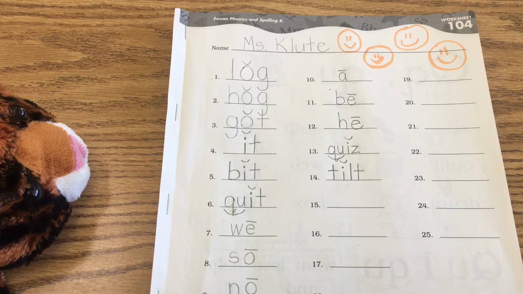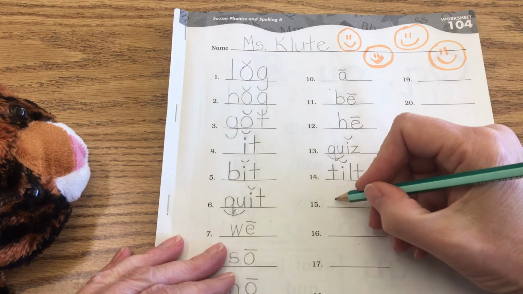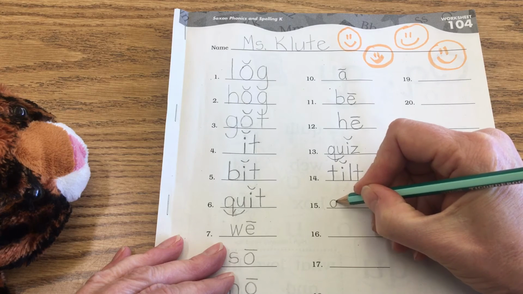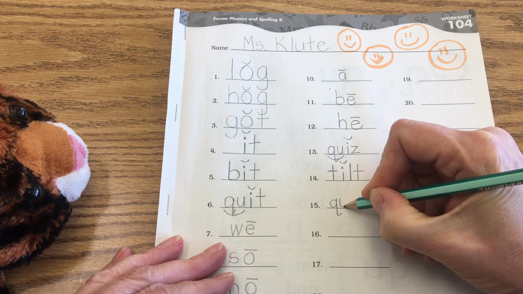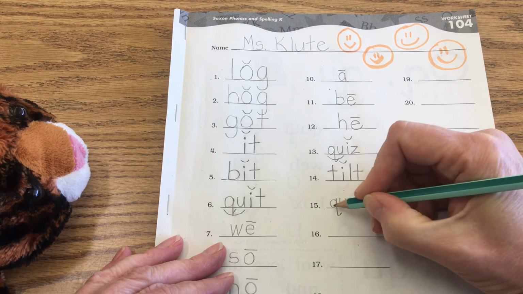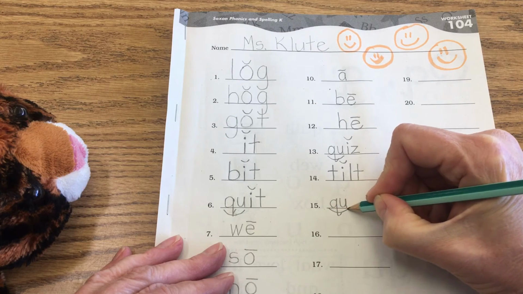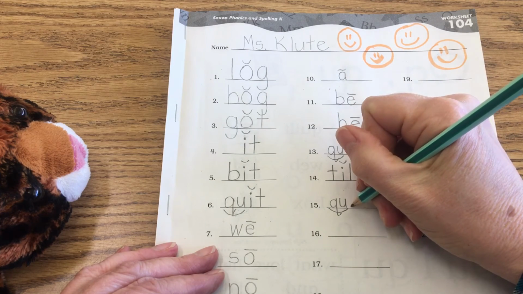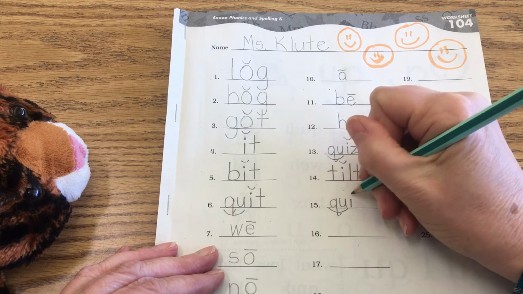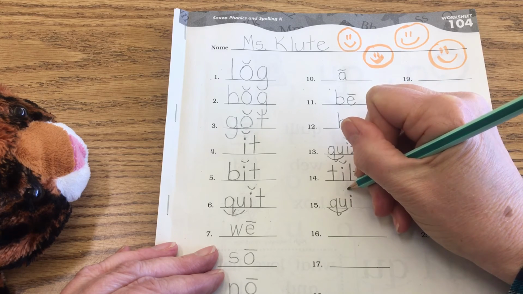The third and final word is the word quilt. Quilt. So the beginning sound is written with two letters together, the Q and the U. And we're going to code those with the arc, and that arc will let us know that we don't go qu-ah. It's one sound, qu. Quil, and that is written with the letter I.